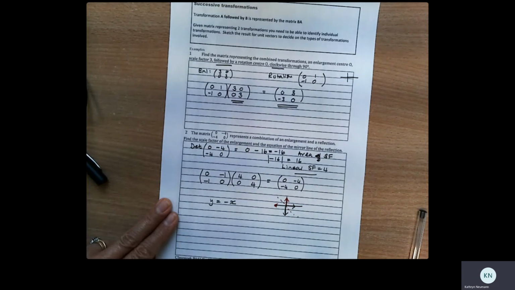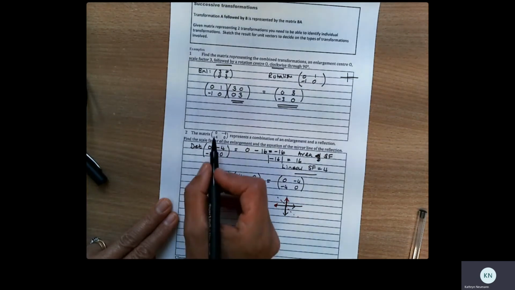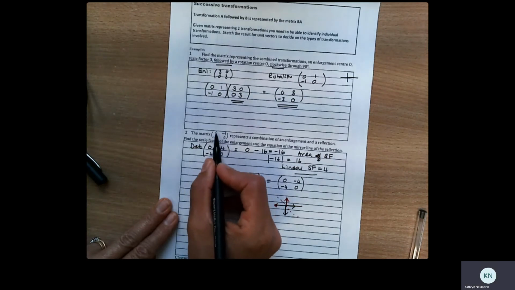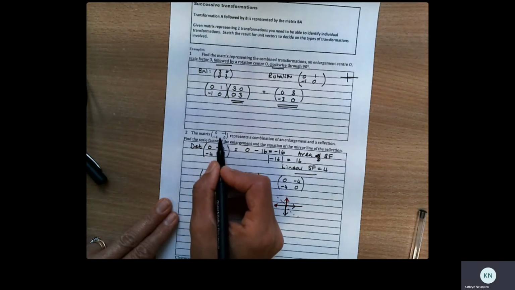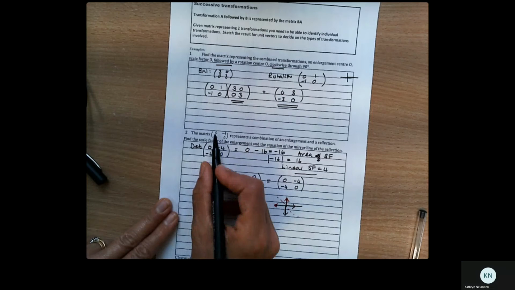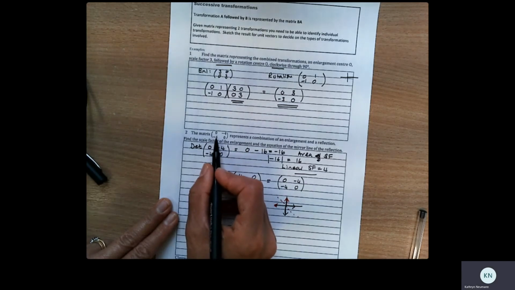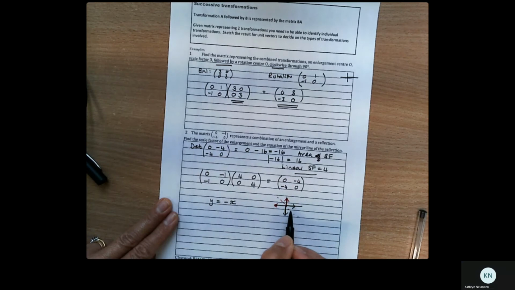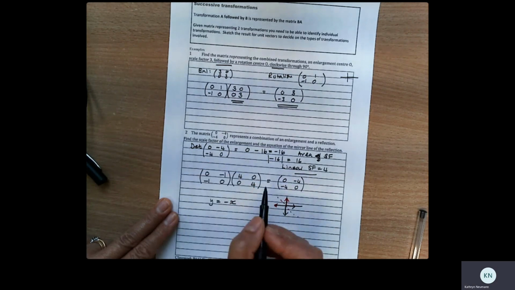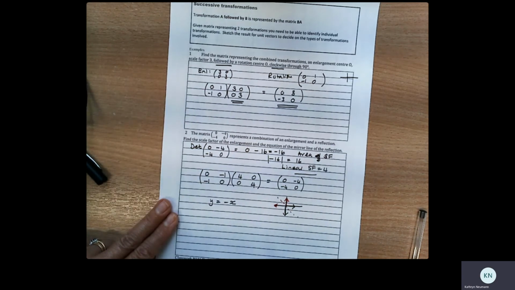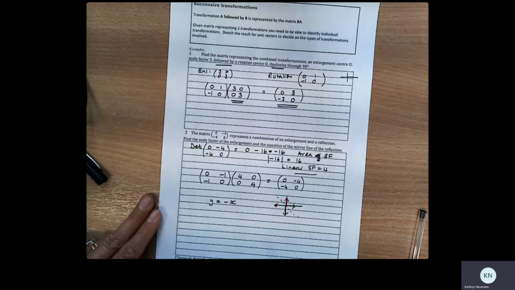We could also have done this by considering where the original points end up under this mapping. So 1, 0 maps to 0, minus 4, and 0, 1 maps to minus 4, 0. So we can work that way round.